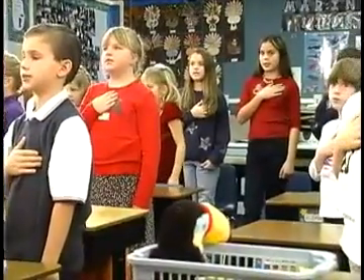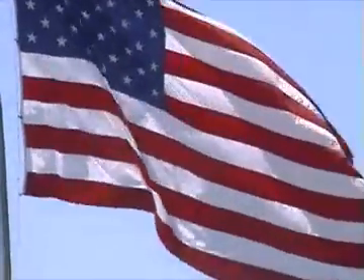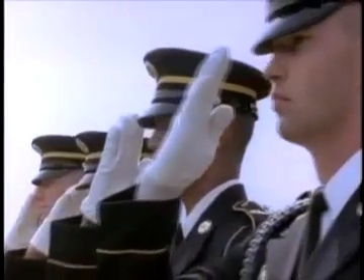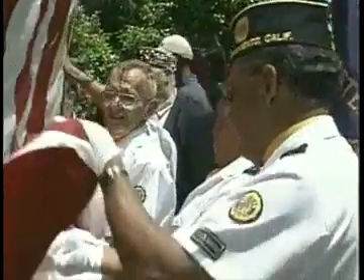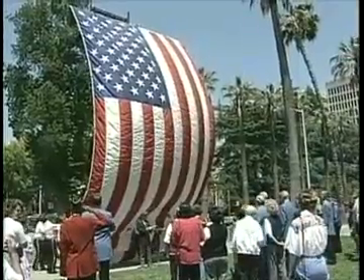This is the Pledge of Allegiance. When we say it, we are promising to be loyal or true to our country. This is just one way Americans show they are patriotic. What does patriotic mean? Being patriotic means being proud of your country and showing love for it.